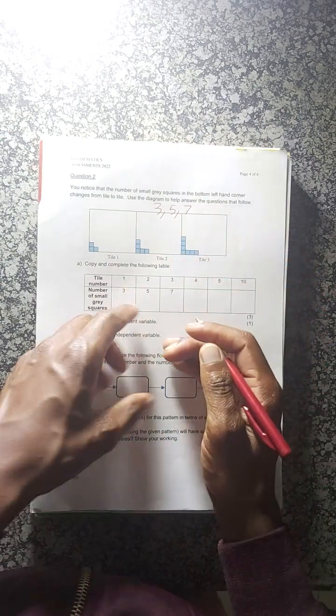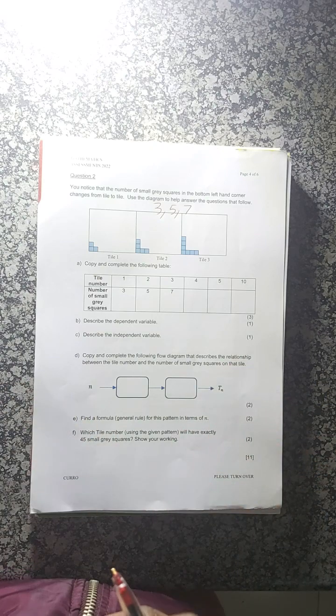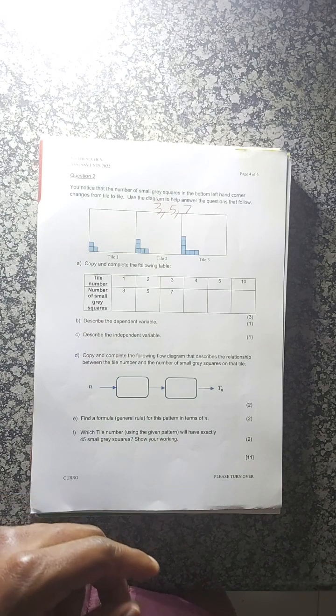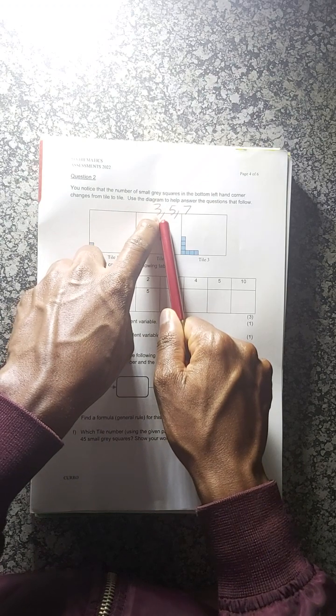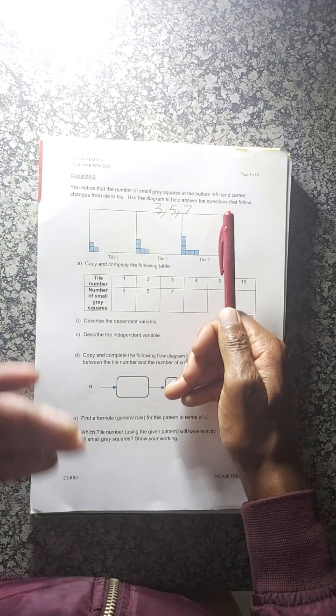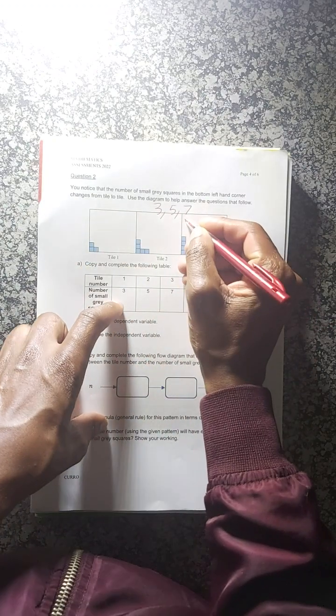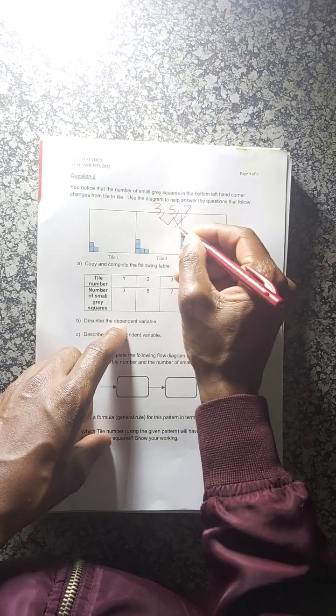So how do we do that? We check first what type of sequence this is. Is it arithmetic, is it a geometric pattern, or is it a quadratic pattern? From what I'm seeing, it is an arithmetic sequence because our common difference happens to be 2. For me to get to 5, I added 2 to 3, and then for me to get to 7, I added 2 to 5. So this is an arithmetic sequence, and the difference is 2.